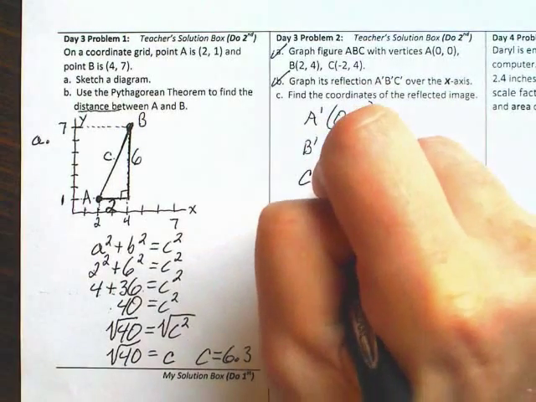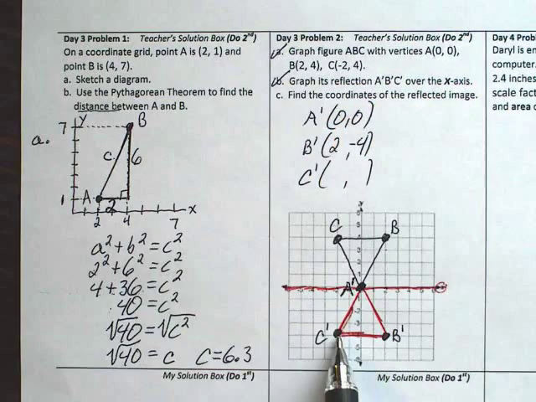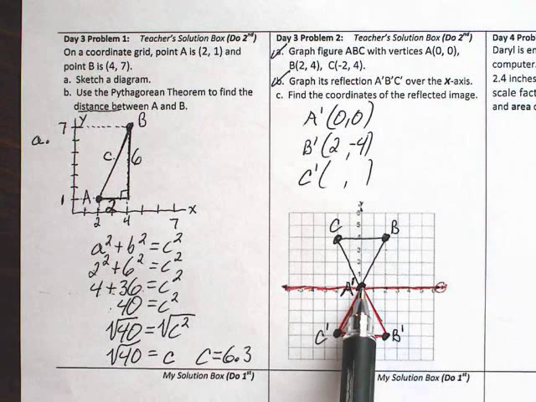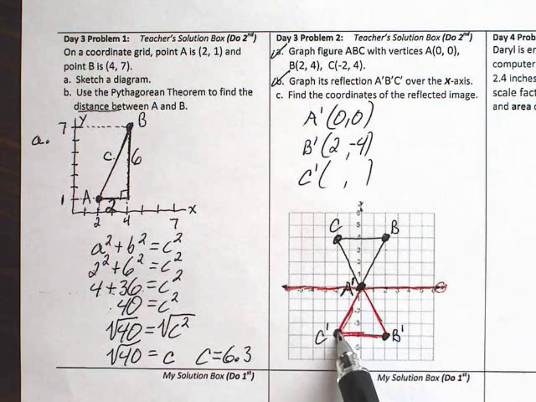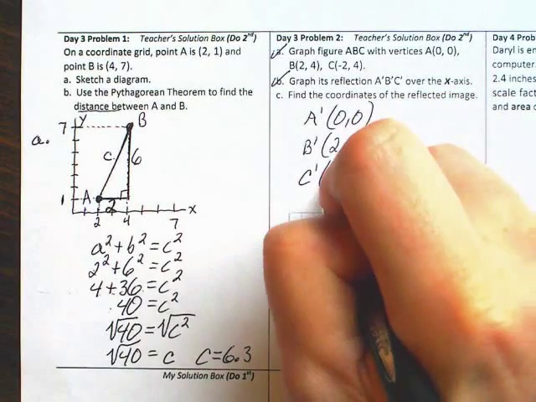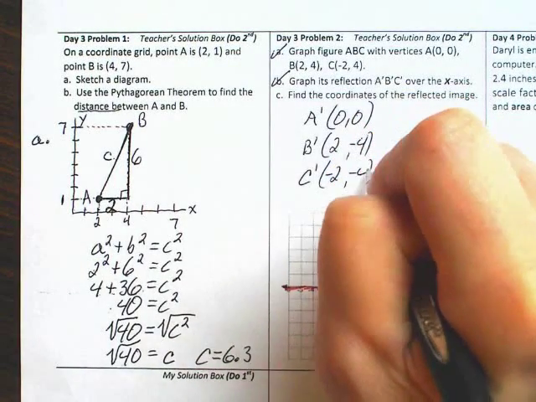And now C prime. Like point C, it is still left 2, but instead of up 4, it's down 4. And so it is (-2, -4).